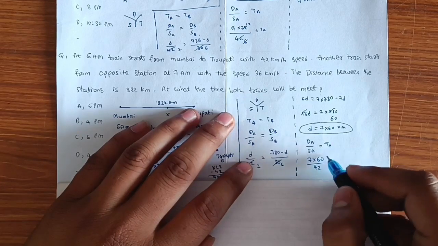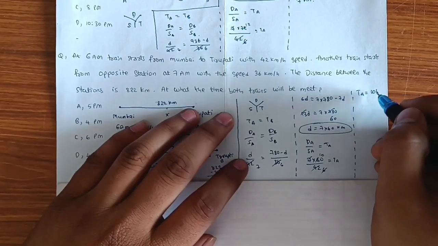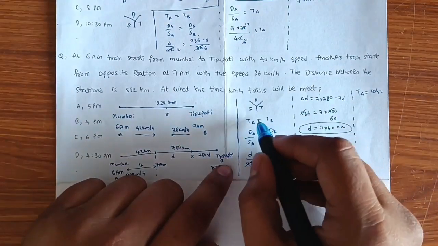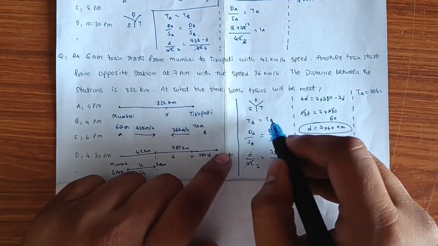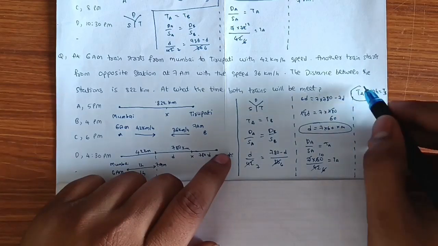If we simplify this, we get TA in hours, since time has hours as its units. Initially we said the time taken by A equals the time taken by B, so TA equals TB, which equals 10 hours.